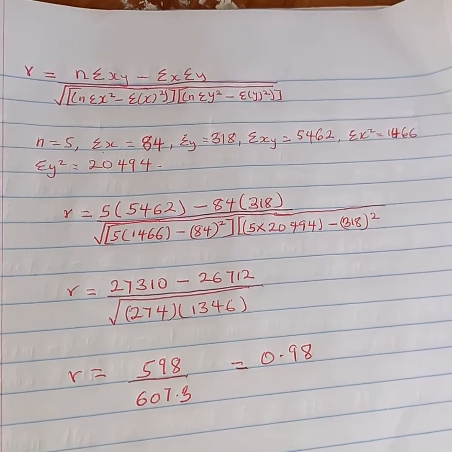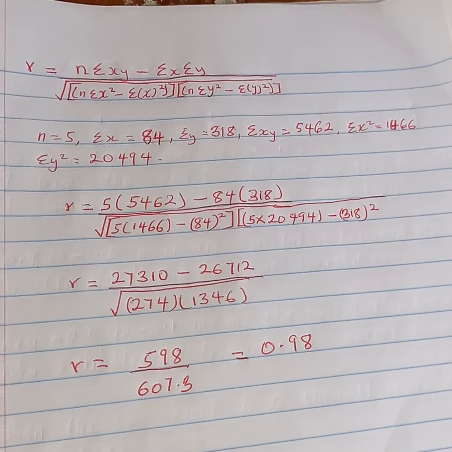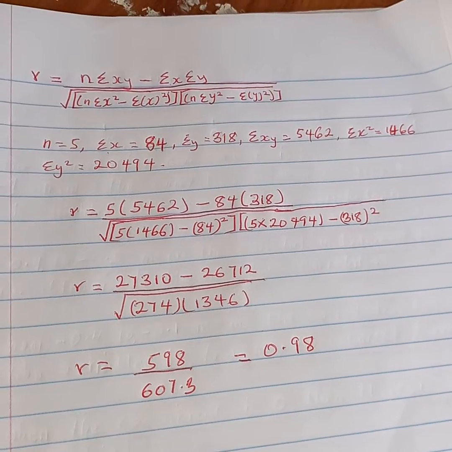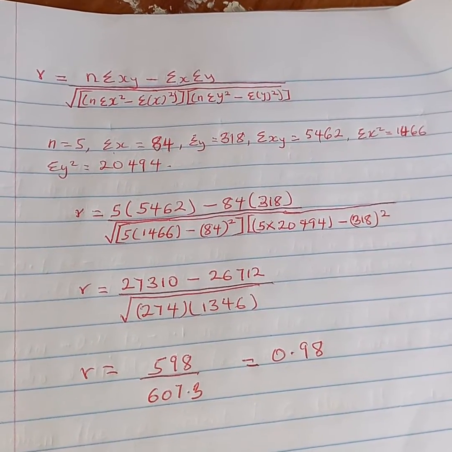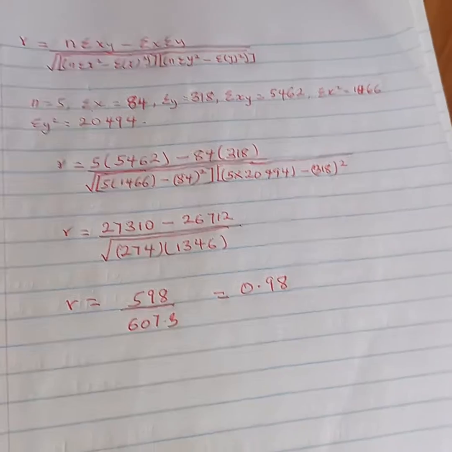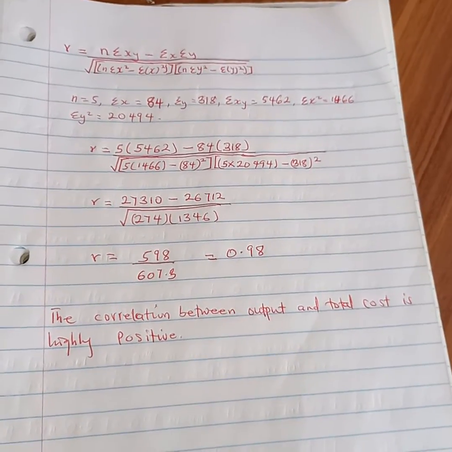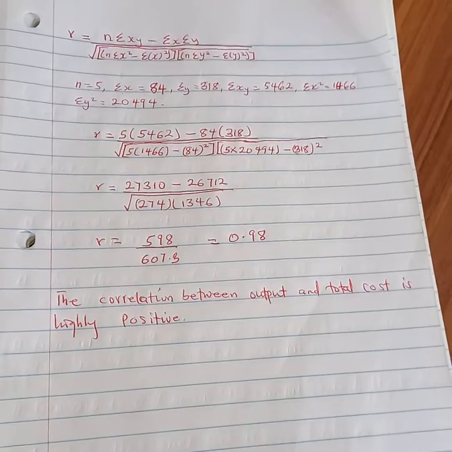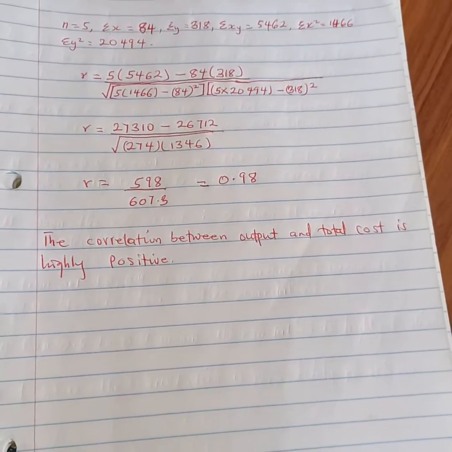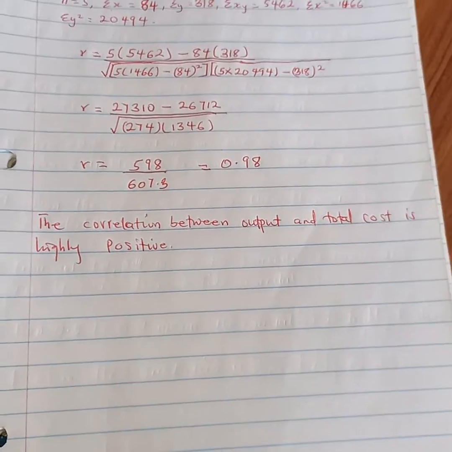On the number line, we do some analysis on the correlation coefficient. It is saying that if it is from positive 0.5 to positive 0.9, and if it hasn't reached positive 1, it is a highly positive correlation. So here we can see that since the correlation coefficient is 0.98, we can say that the correlation between output and total cost is highly positive.